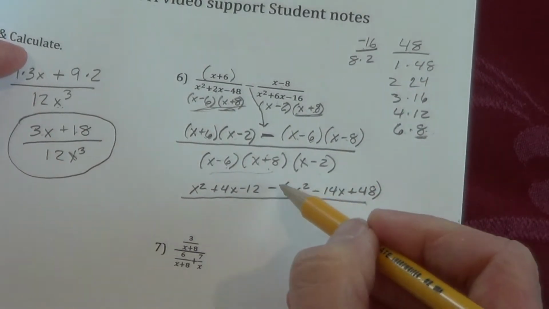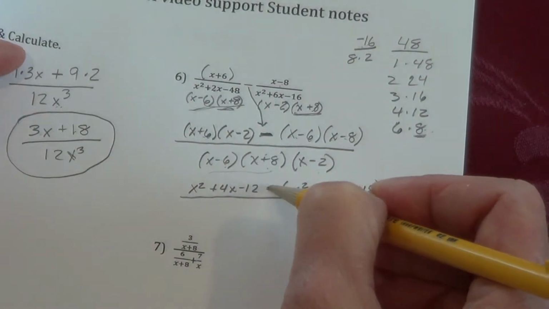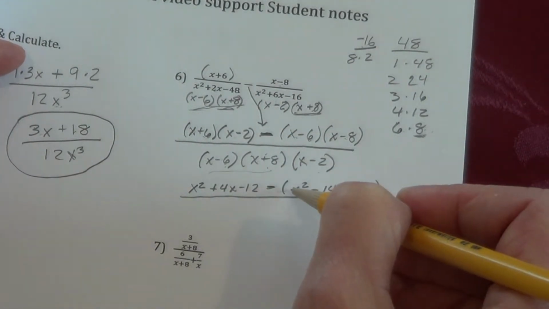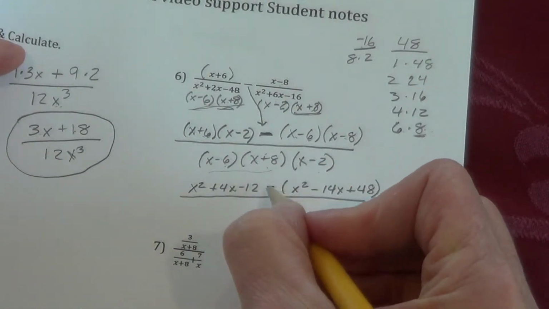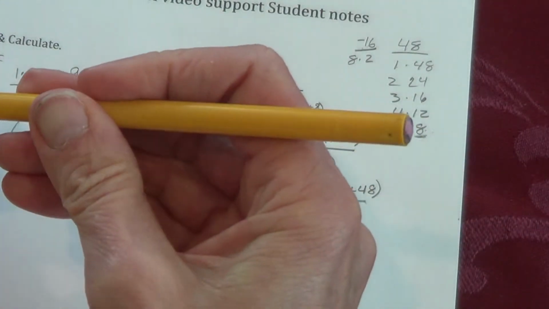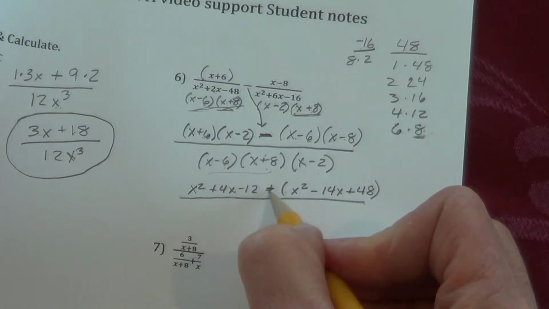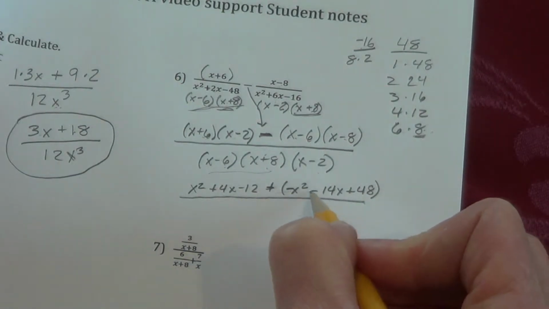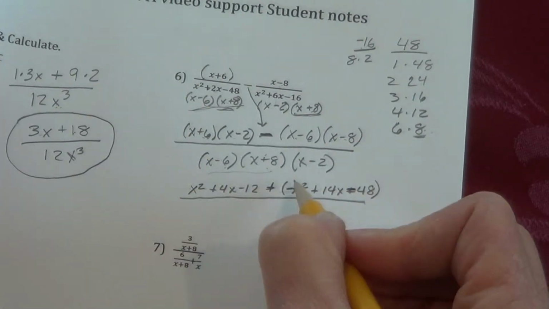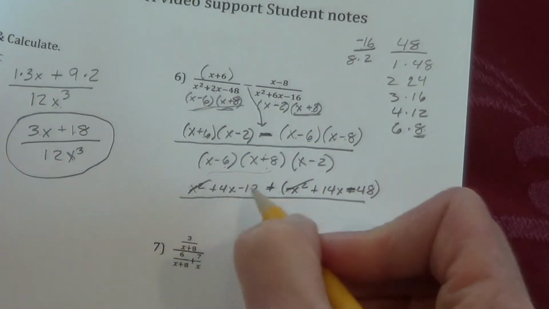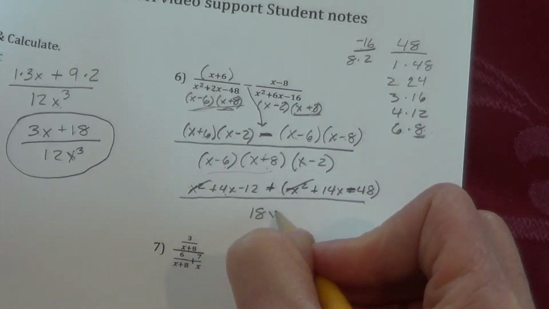The reason that I leave the parentheses around this second one is that it is being subtracted, so we need to remember and change all the signs before we combine these. So if we distribute this -1 throughout, we can switch this to a plus and actually switch their signs. So x squared minus x squared, those two would wipe out. 4x plus 14x would be 18x.